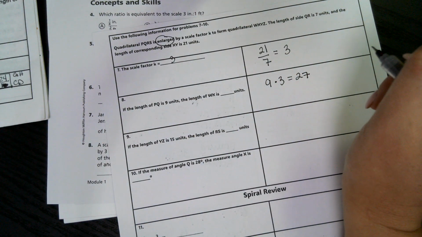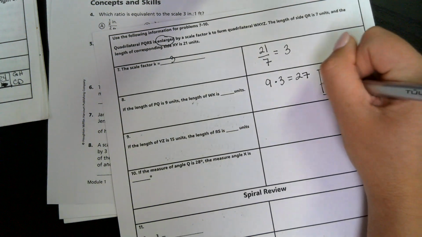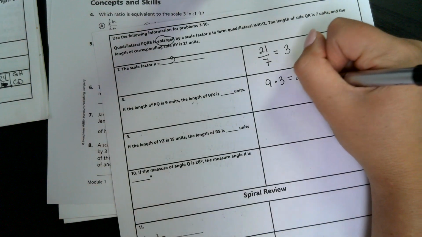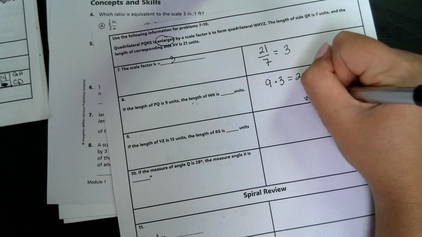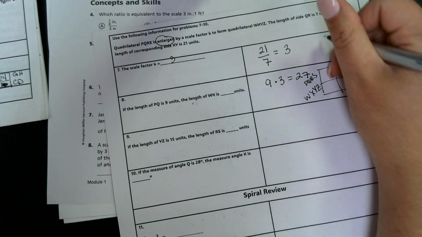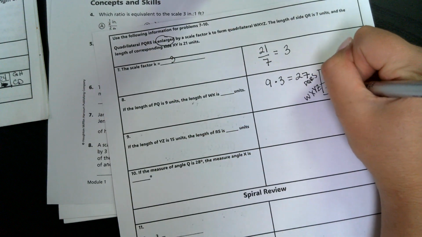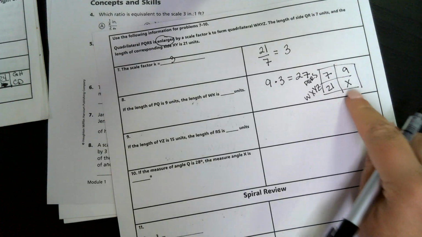Or if you want to think about it as a ratio box, you can do that as well. You've got PQRS on top, and you've got WXYZ on the bottom. And so if the QR is 7 and the XY is 21, and if your PQ is 9, what is this going to be?